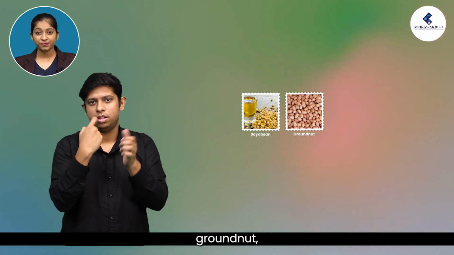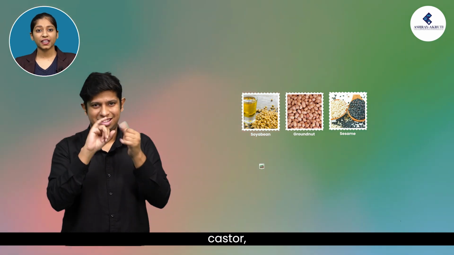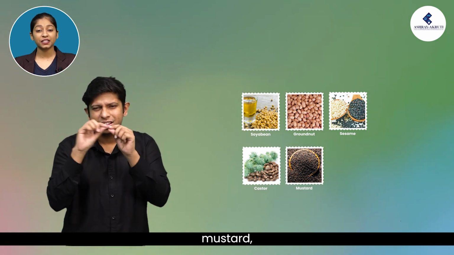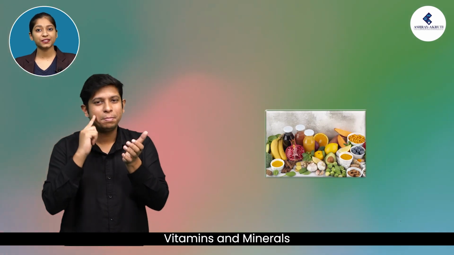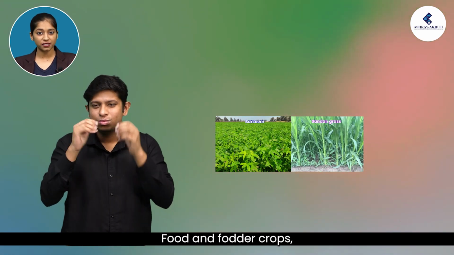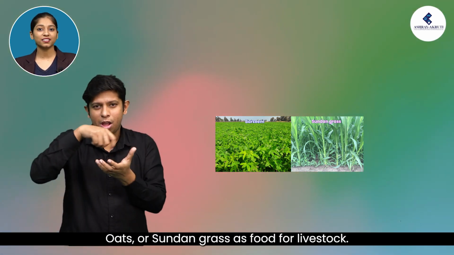Oils, fats: soya bean, groundnut, sesame, castor, mustard, linseed and sunflower. Vitamins and minerals: fruits and vegetables. Food and fodder crops: barsim, oats or southern grass as food for livestock.